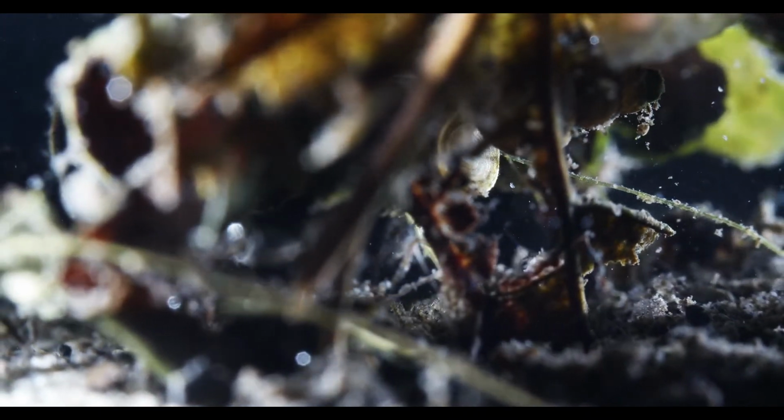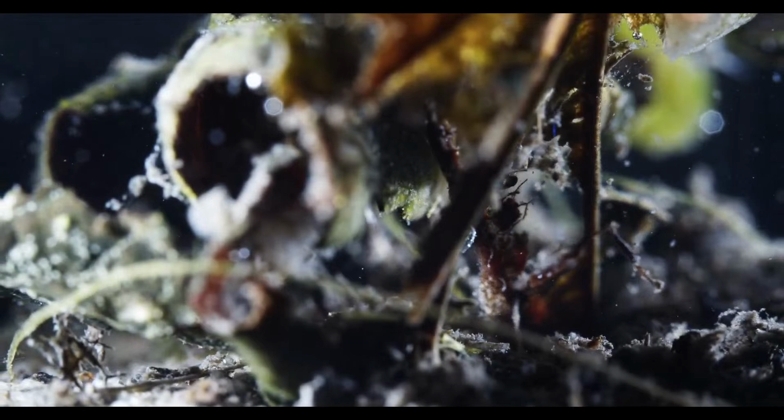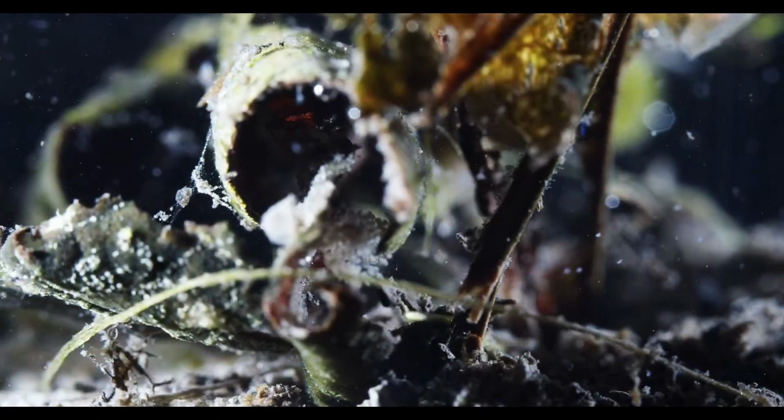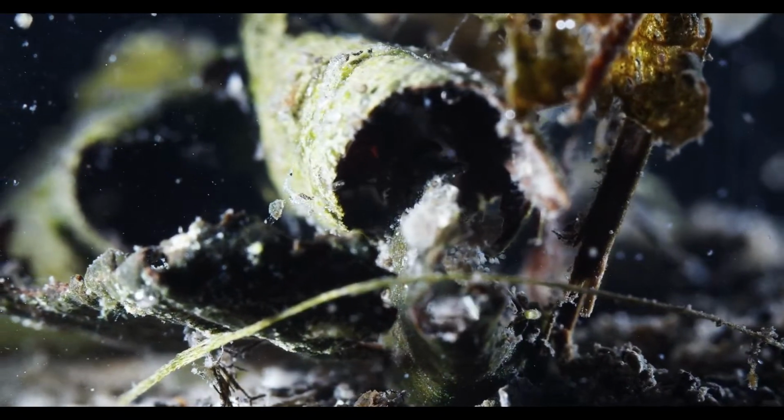Well, so what are we looking at? Freshwater critters. There is a bug right up in that curled up leaf there.